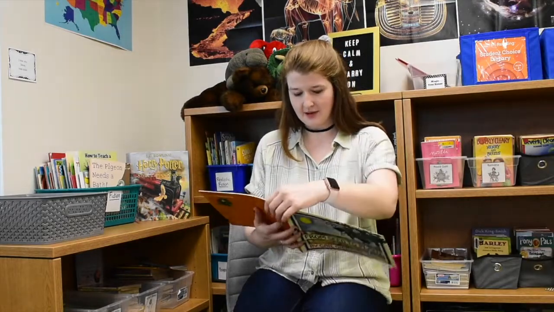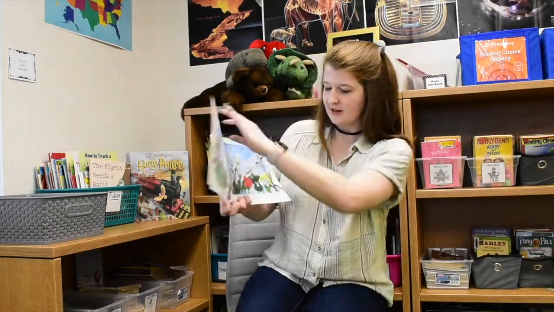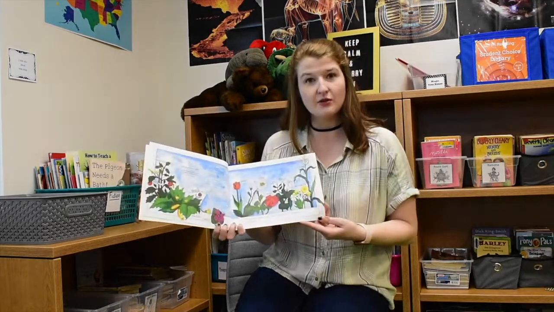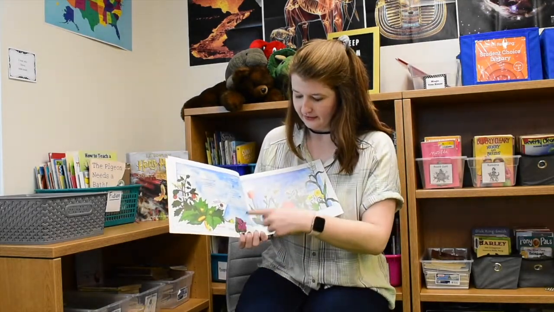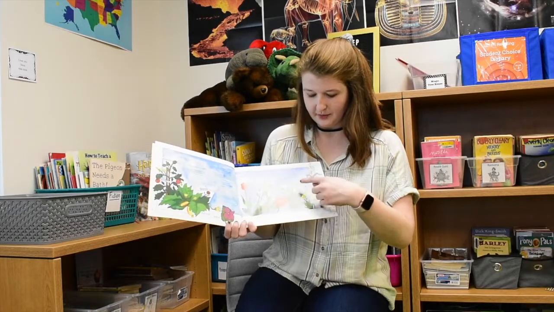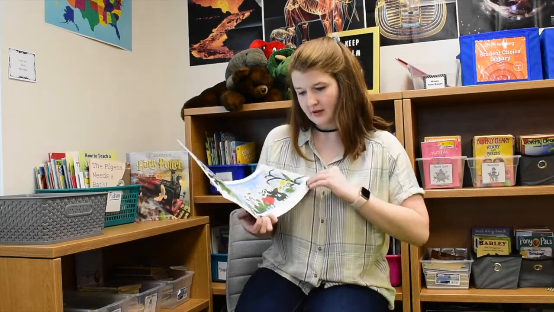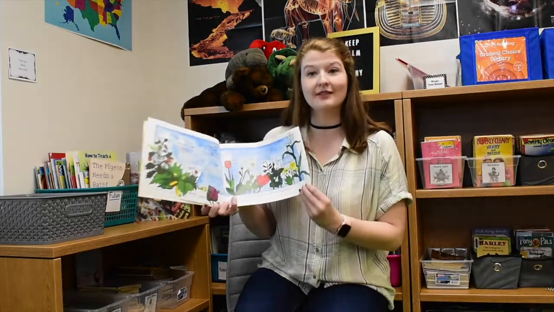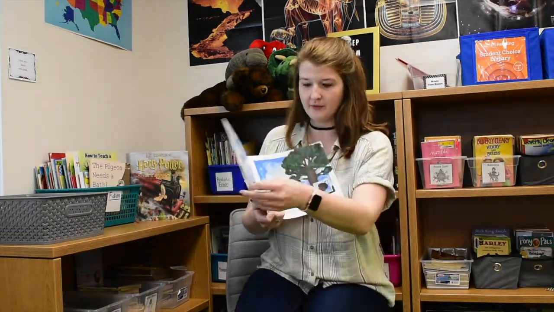From Seed to Plant by Gail Gibbons. Most plants make seeds. A seed contains the beginning of a new plant. And if you look, they have labels on all of the different plants. You have squash, violet, tulip, daisy, rose, pea, buttercup, corn. They all look so different and beautiful.